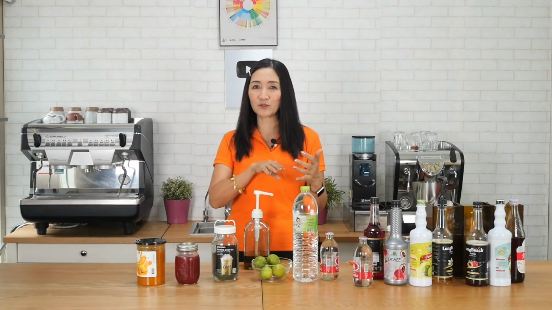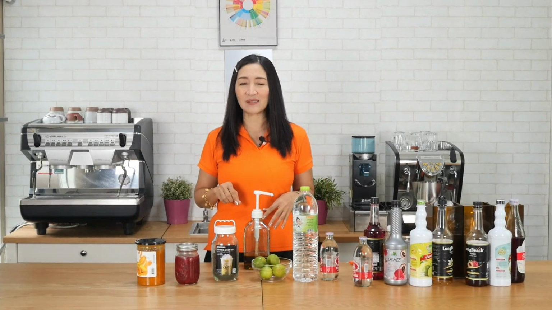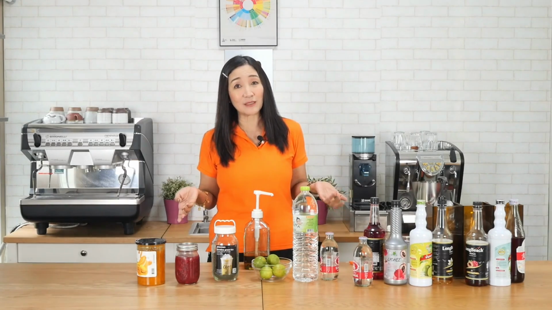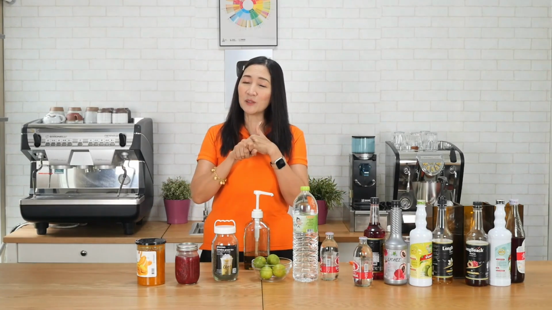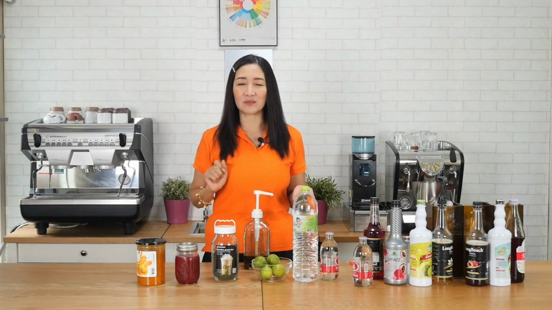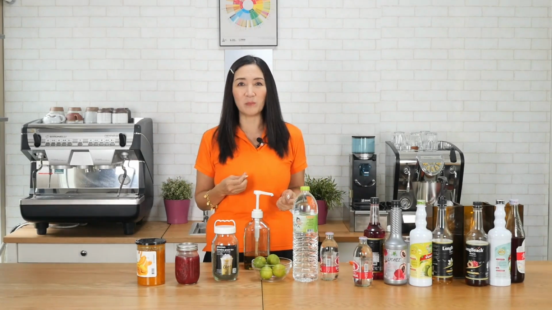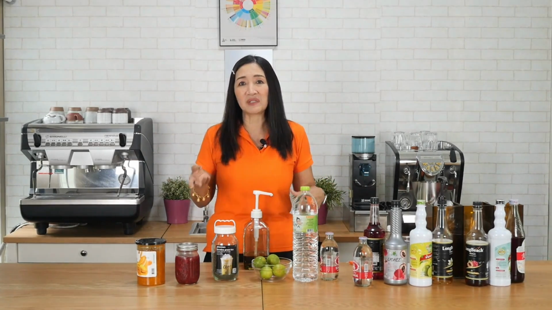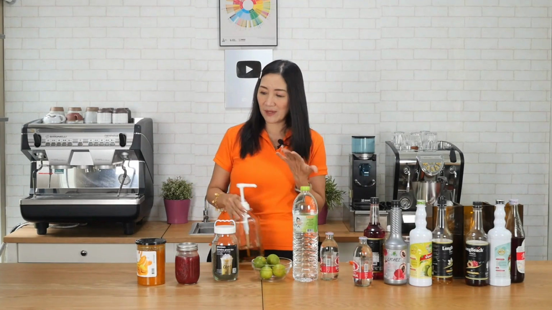Use vanilla syrup, fructose, and sugar syrup, and compare the taste, and then decide, would you rather sacrifice quality with cost, or would you like to make it even better and just spend a little bit more, maybe about 15% more. So that's my advice to you.